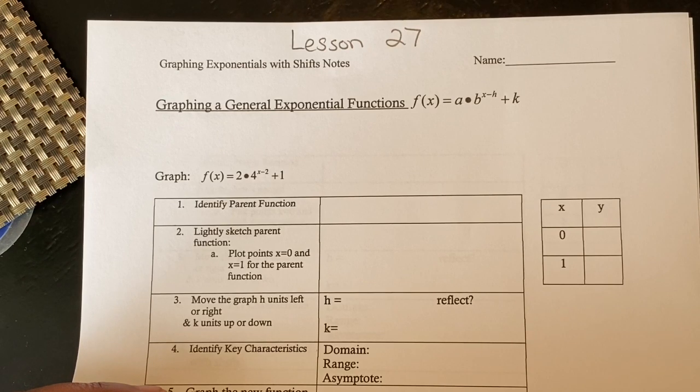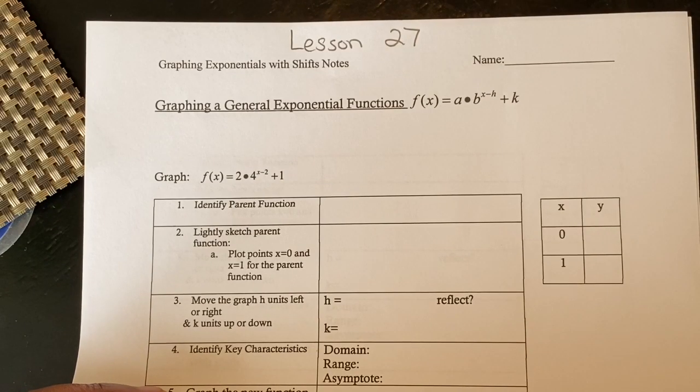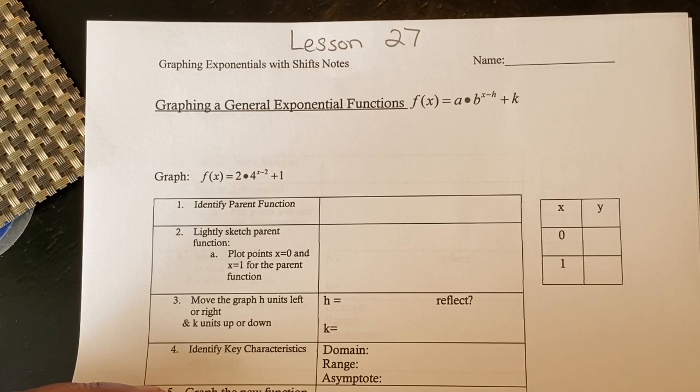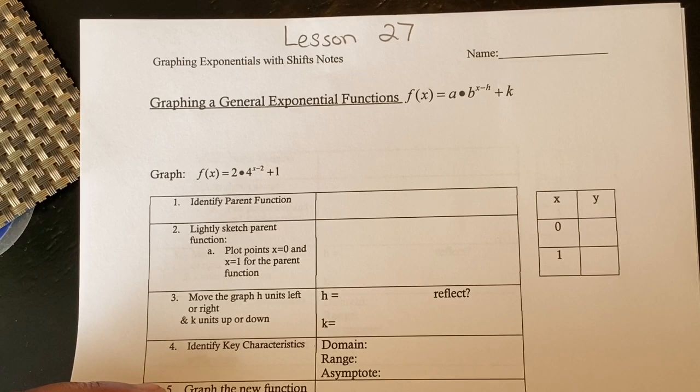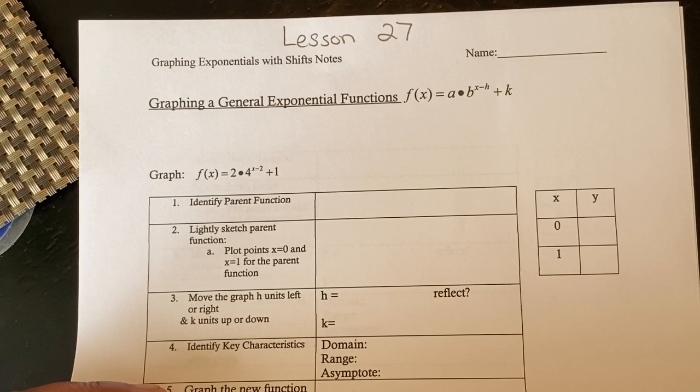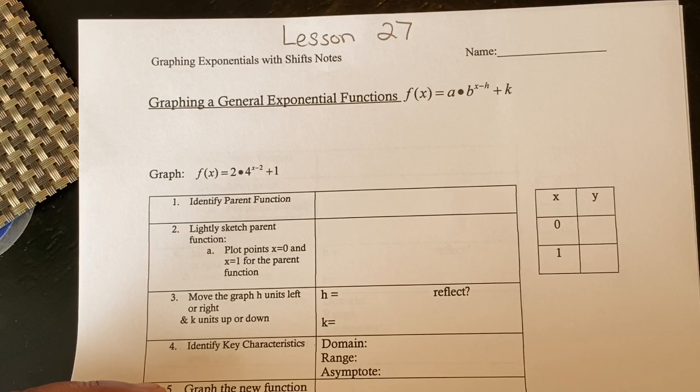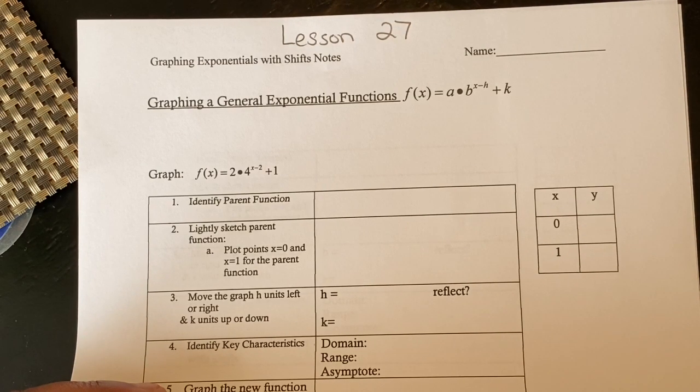So, last week we discussed multiple things about exponential functions, including how to graph them. This week, because we had a Monday off, I didn't want to go over new information, but I wanted to actually just really get you good in your skills with graphing exponential functions.